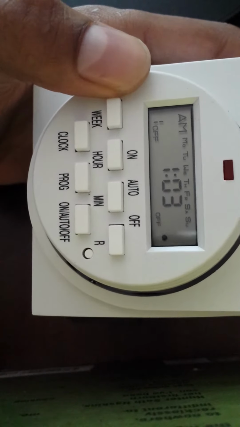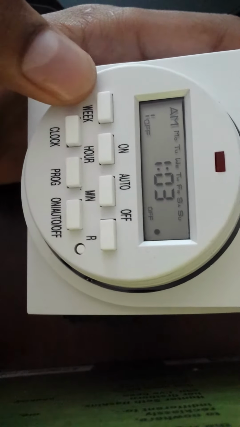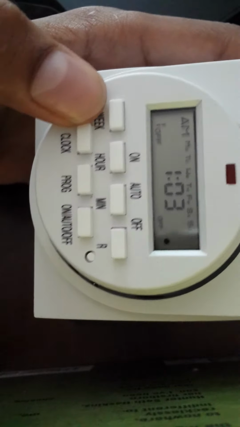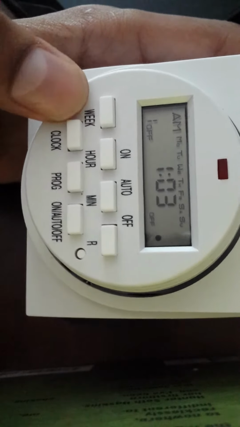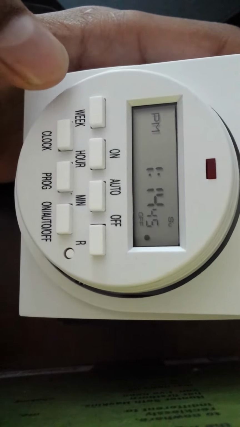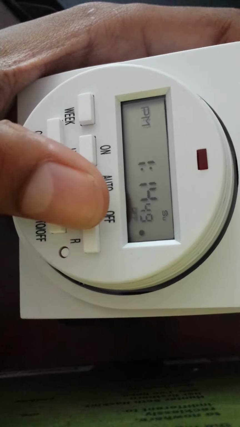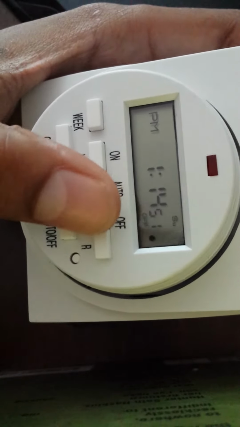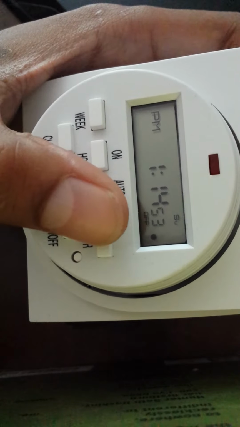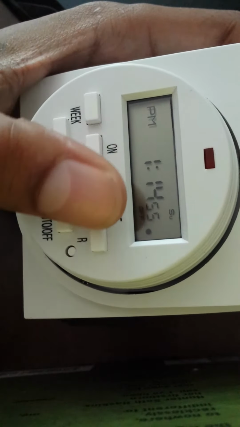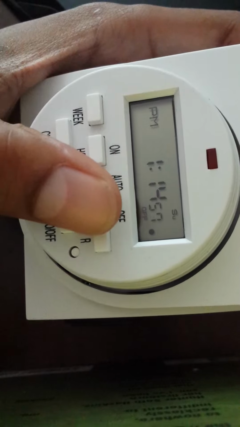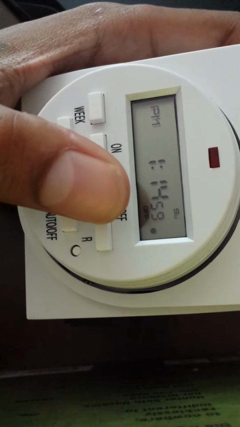And now to actually turn on the setting, you want to go back to the main menu by pressing clock. And if you look at that little off button right there, that off thing right there, that shows your status of your timer. If it's off, that means your settings that you put in will not run.